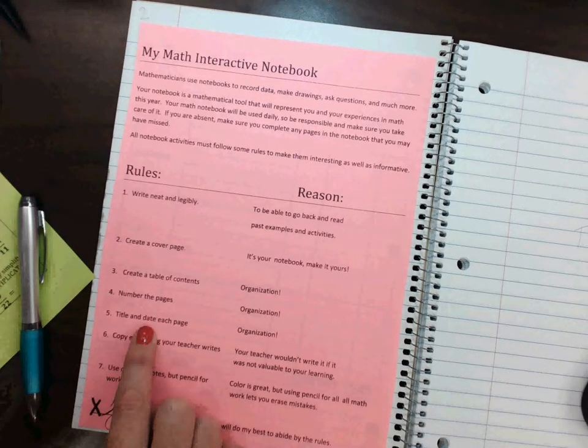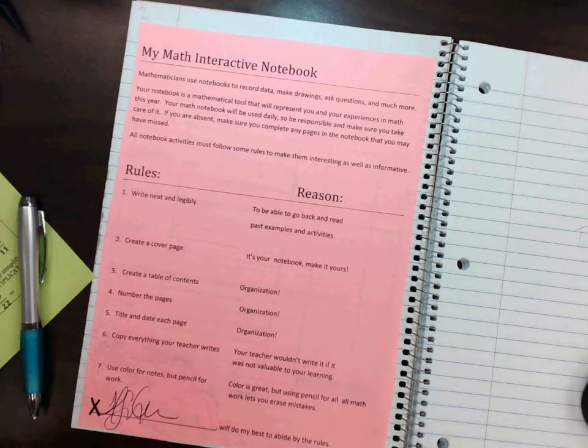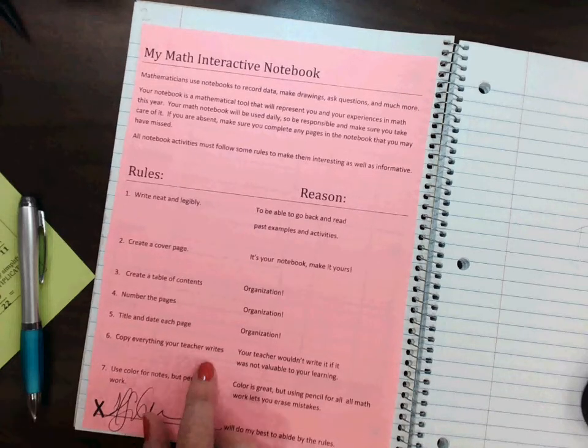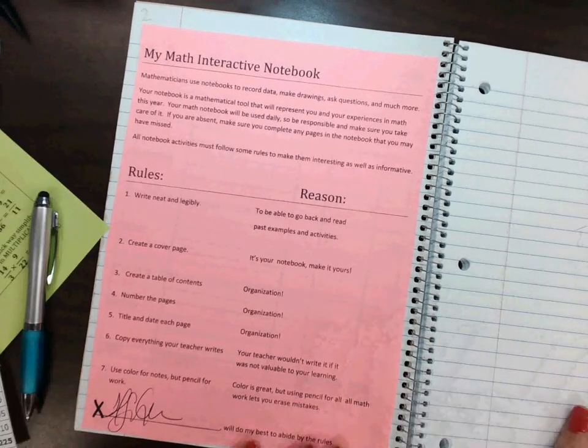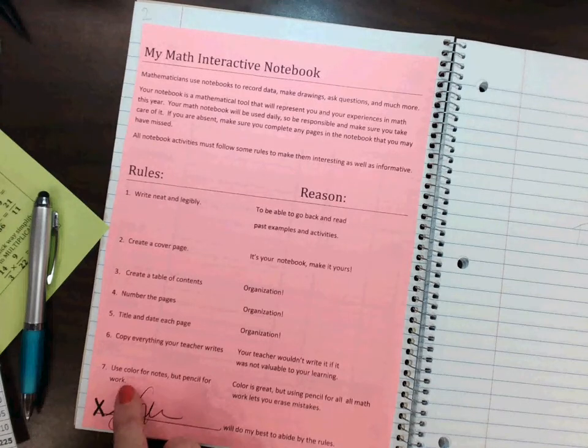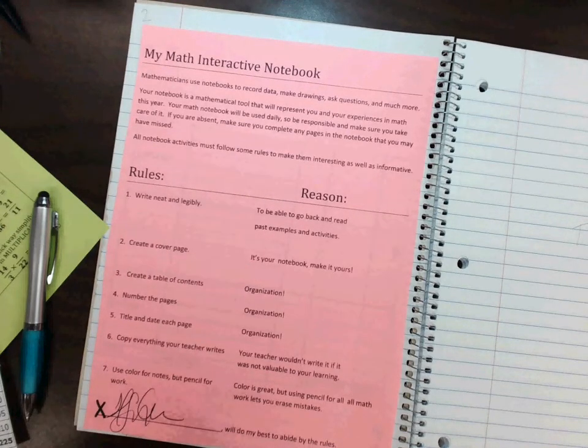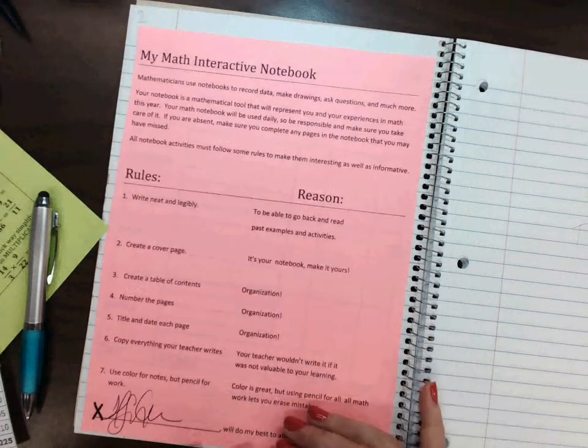I am a little bit lazy about enforcing the date, but the title is important. And copy everything that I write so that my notebook at the end of the year is nice and neat. I like to use color, but I use a pencil so that I can erase my work. And then here's all the reasons why.